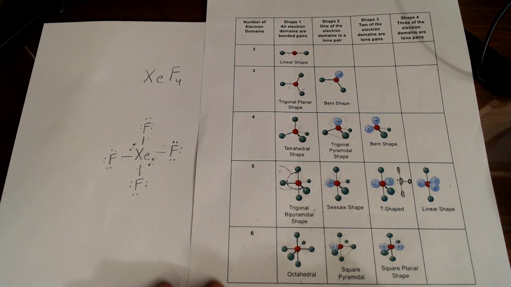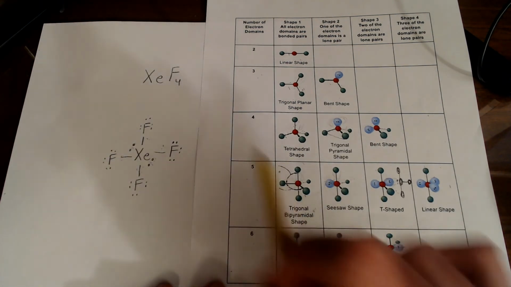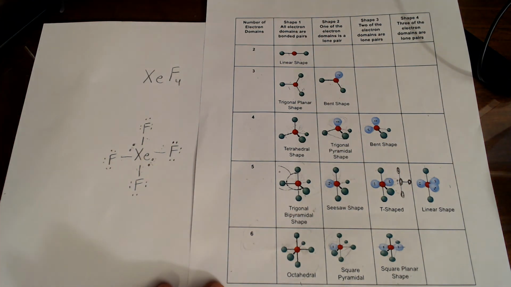In the next video, I will work through 5 examples of getting the VSEPR shape from the Lewis structure so that you guys can get a good idea of how to solve VSEPR theory problems.